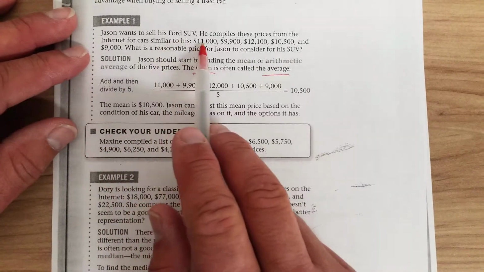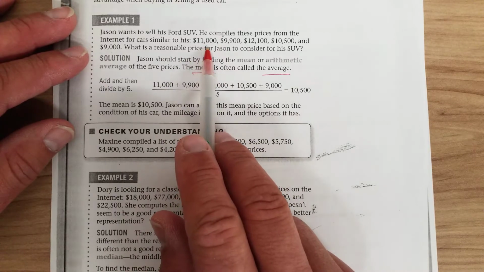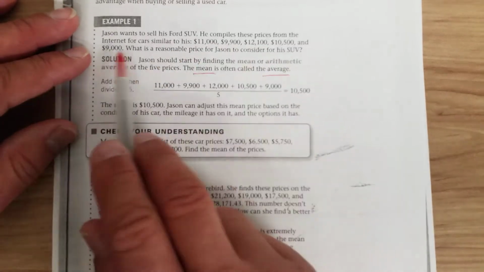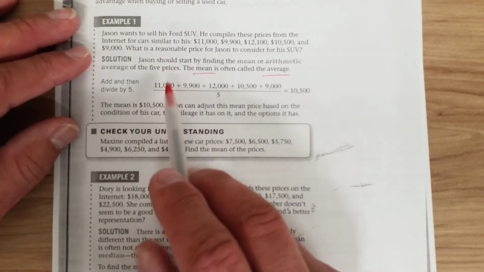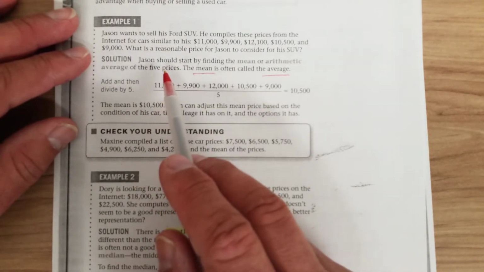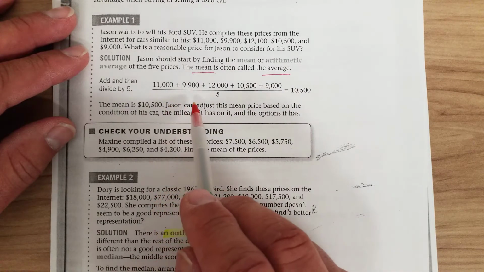Jason wants to sell his Ford SUV. He compiles a list of prices from the internet for cars similar to that, and they are $11,000, $9,900, $12,100, $10,500, $9,000. So he wants to come up with a reasonable price. He's decided to take the mean of these numbers, which is simply the average, and come up with a number.